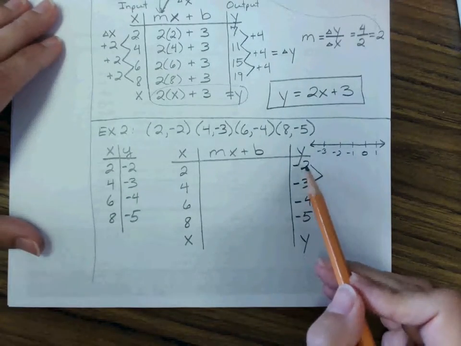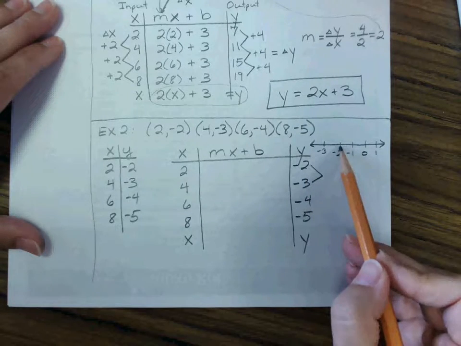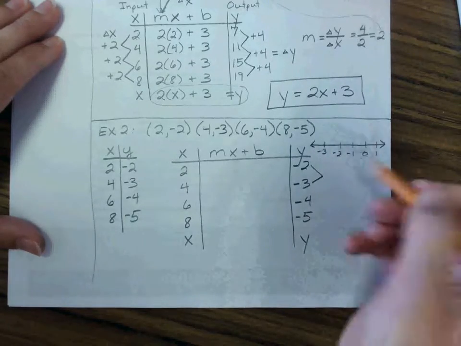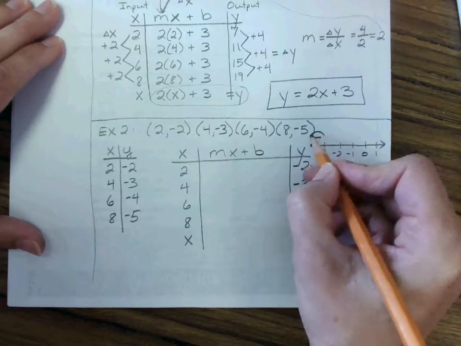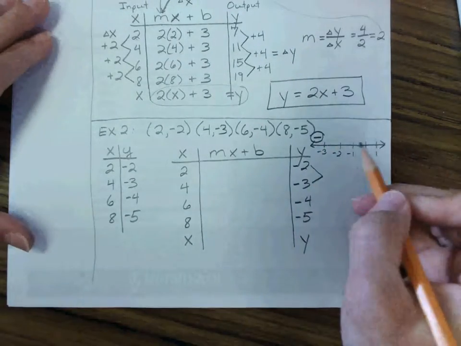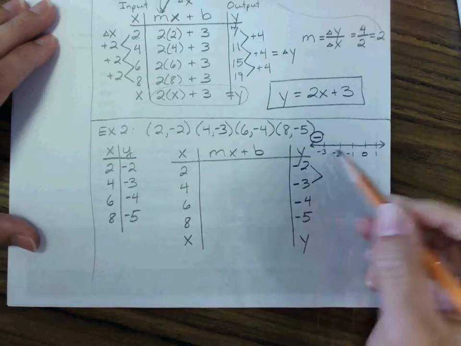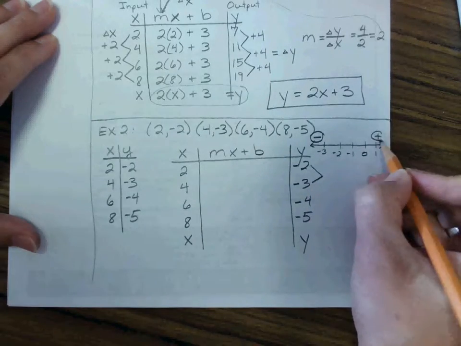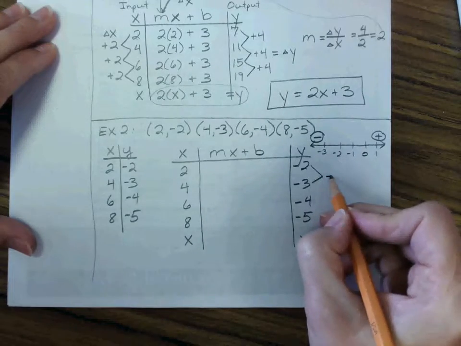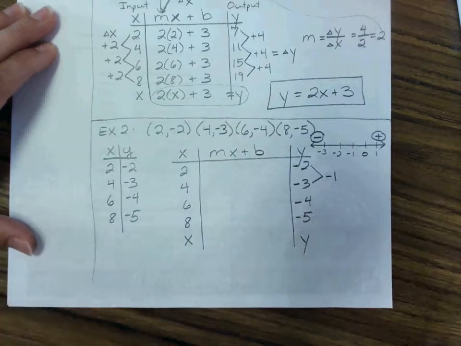When I'm going from negative 2 to negative 3, am I going to the left or to the right? Correct, I'm going to the left. If I go to the left on a number line, I am subtracting, okay? I am subtracting. So I know that I'm going to subtract because I'm going to the left. If I'm going to the right, I'm adding. So if I'm going to the left, then my number here is going to be negative. Okay, so this is going to be a negative 1.